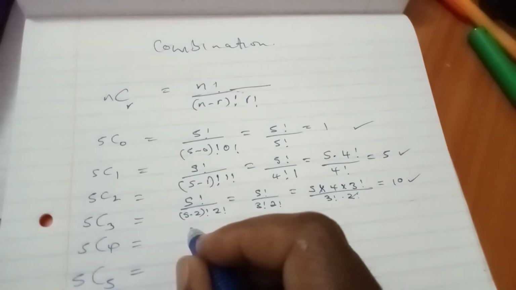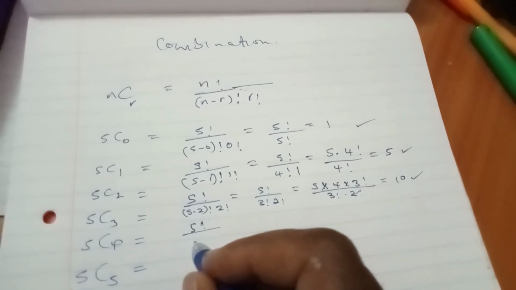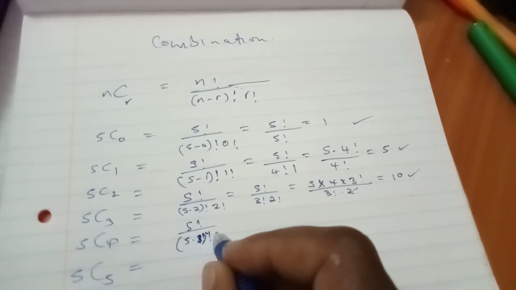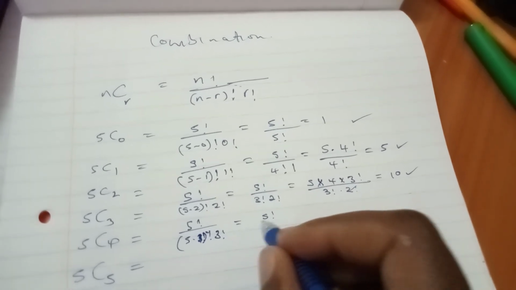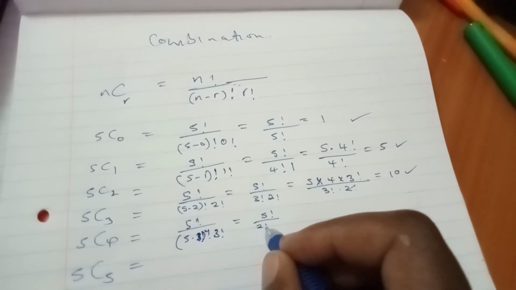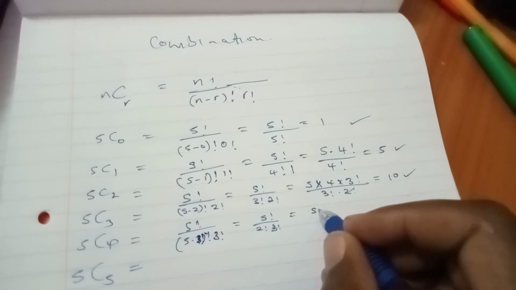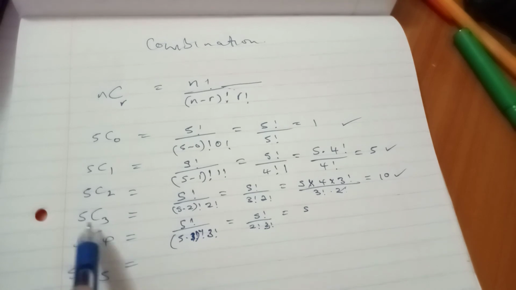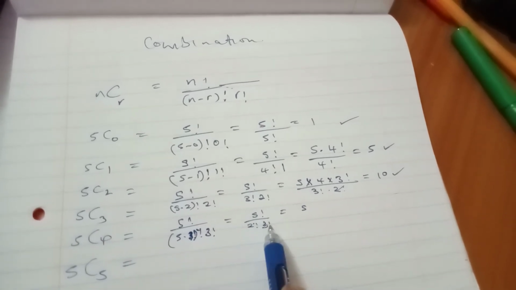That checks. Now 5 choose 3, we have 5 factorial over 5 minus 3 factorial. Then we have 3 factorial. So this gives me 5 factorial over 2 factorial and then 3 factorial. We are taking 5 minus 3, so we have 2 factorial and then 3 factorial.